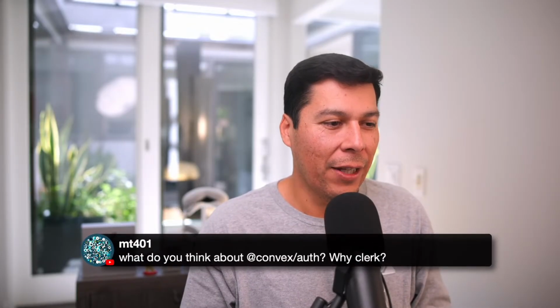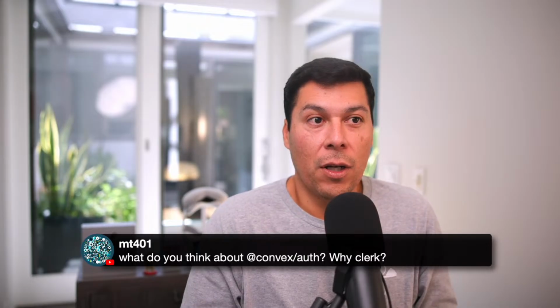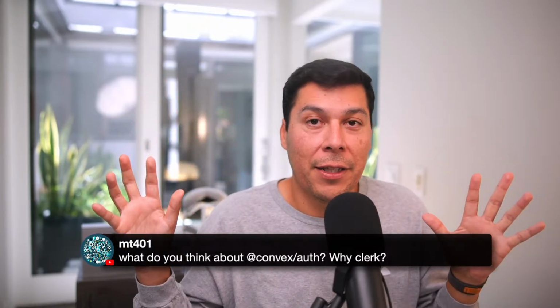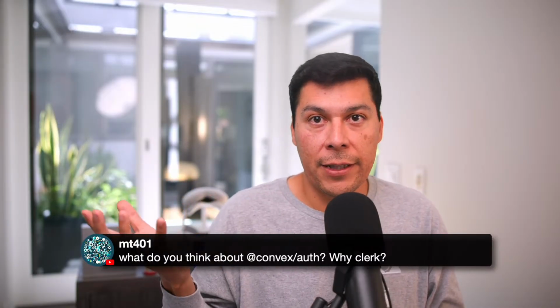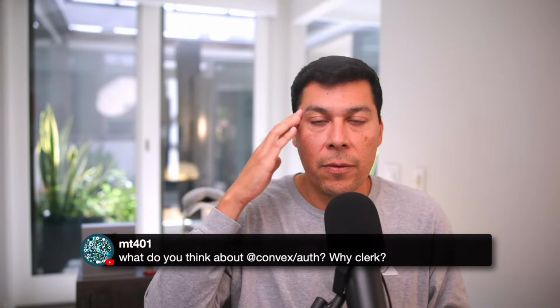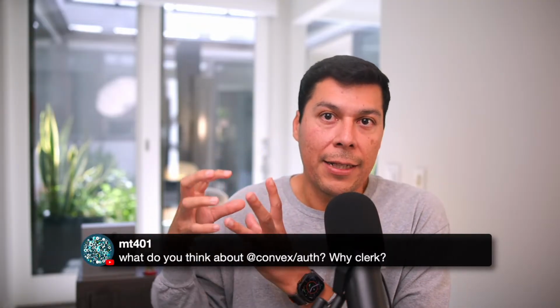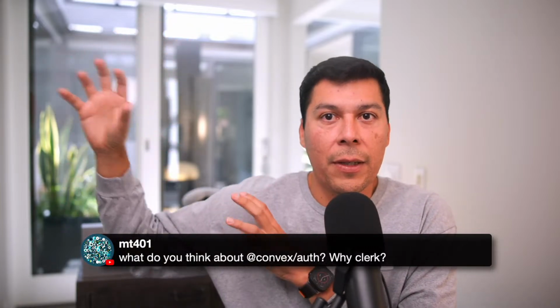What do you think about Convex auth and why Clerk? The reason I do Clerk is because of the raw connections to everything else, and all the security and scalability are managed. It's super easy. The other part is for folks who haven't set up billing with Stripe, you can go from idea to billing super fast. If you want to take on the task of adding webhooks and doing a bunch of other customizations with Stripe, you can do that.